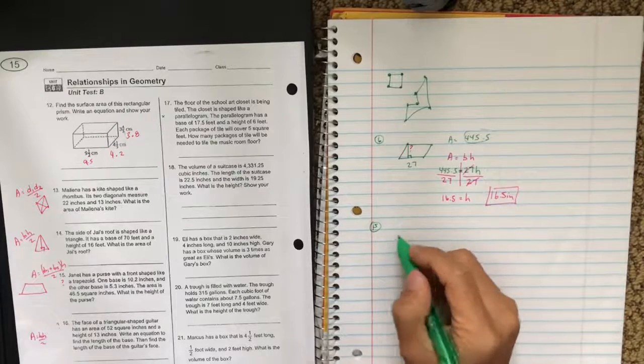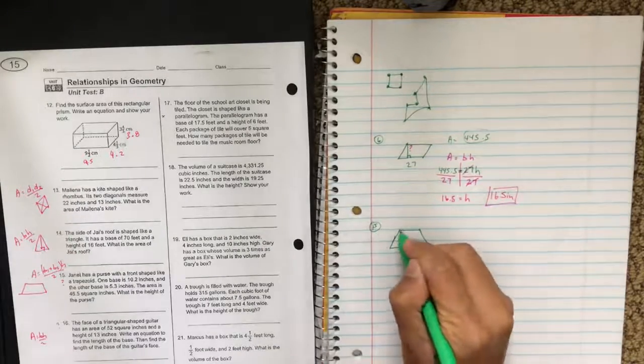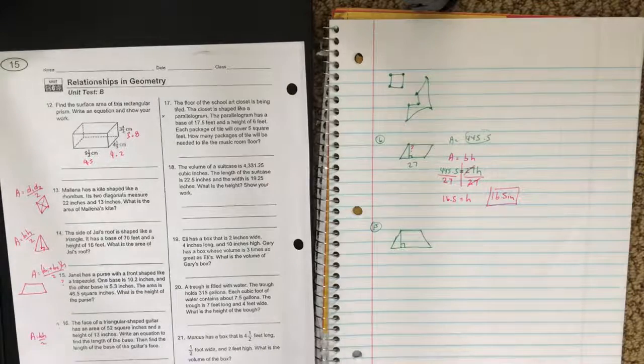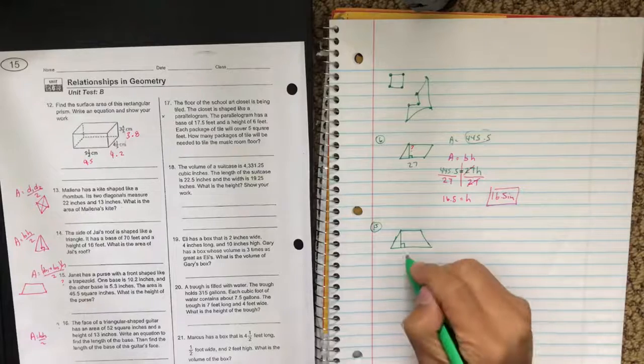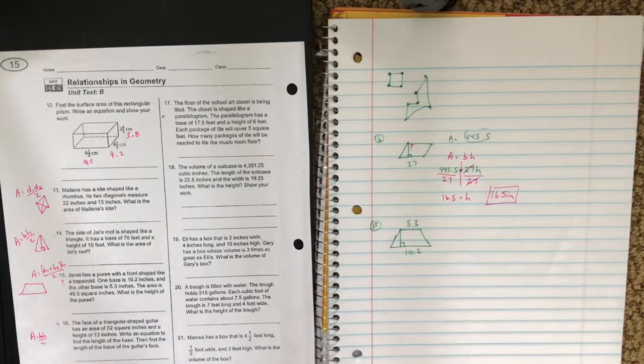Gianna has a purse with a front shaped like a trapezoid. So let's go ahead and draw that trapezoid. Normally we need the height as well. And one base is 10.2 and the other base is 5.3. So let's just say this is 10.2 and this is 5.3. If you reverse the numbers, you're still okay. It doesn't really matter how you draw it out, but this is more accurate. Or if you had it upside down, that's fine too.